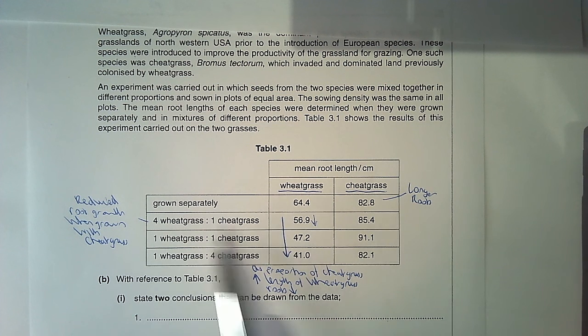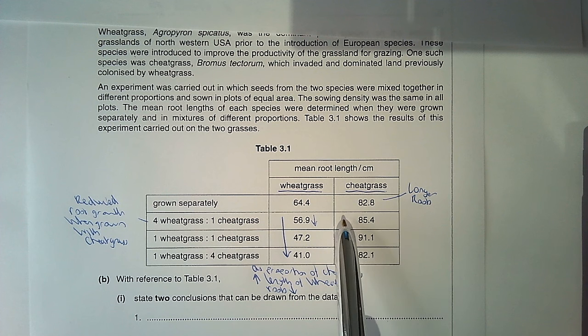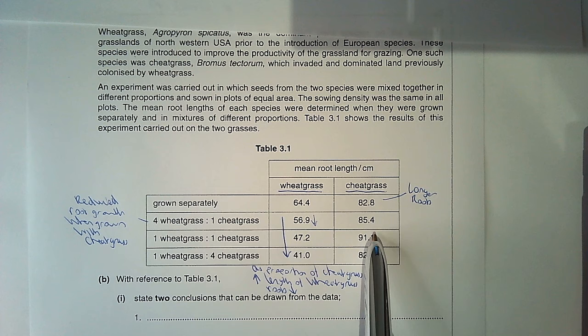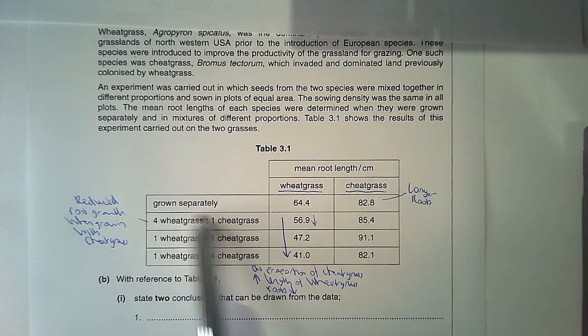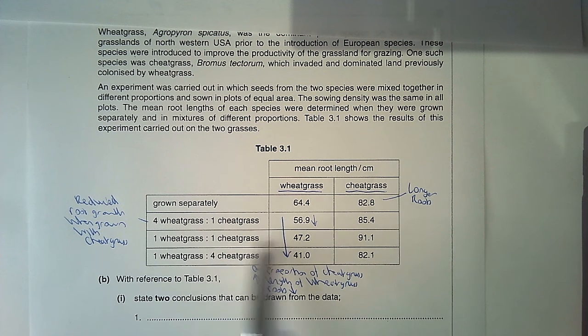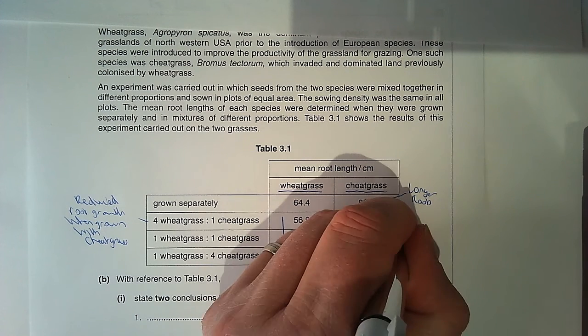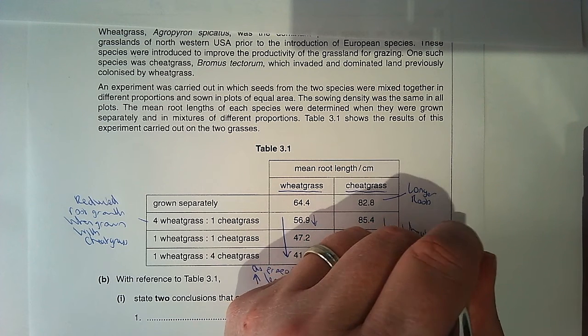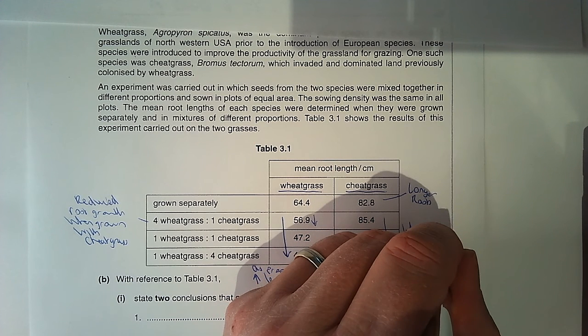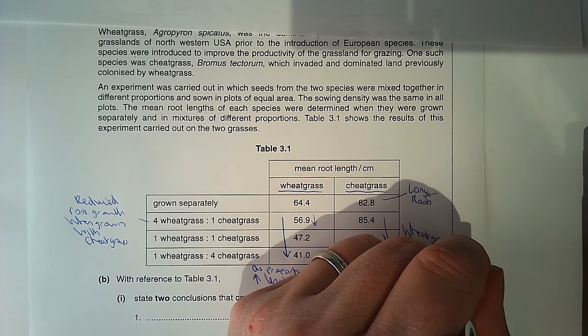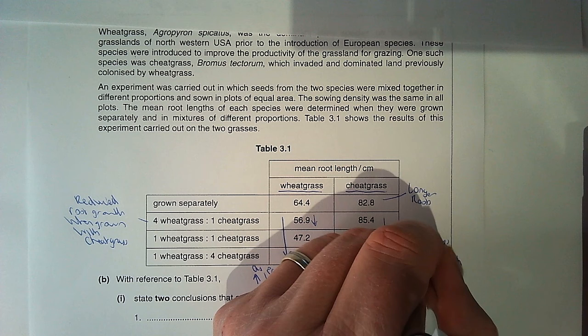If we look at the same effect on cheatgrass, as the proportion of cheatgrass increases, the root length actually increases as long as it's grown with wheatgrass. So when cheatgrass is grown with wheatgrass, it actually causes an increase in root growth. So wheatgrass causes growth of cheatgrass roots.